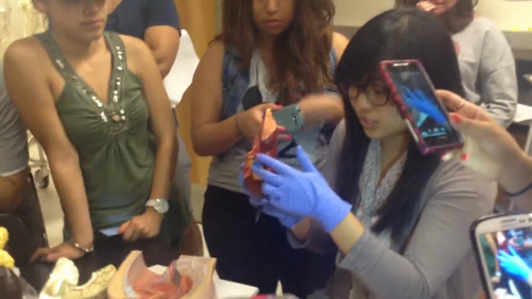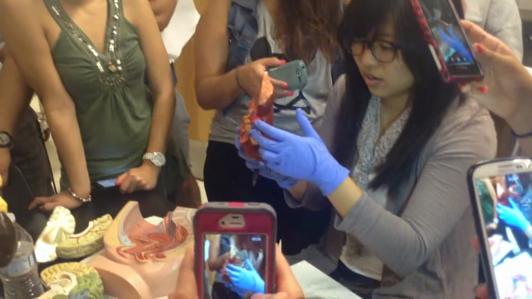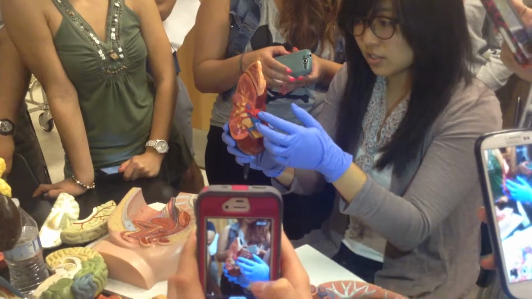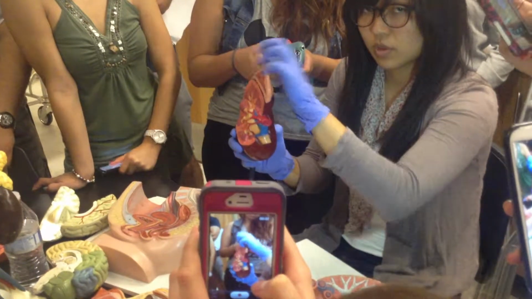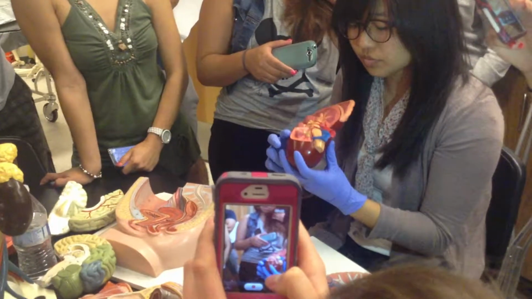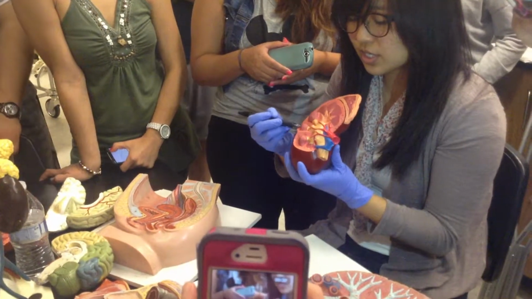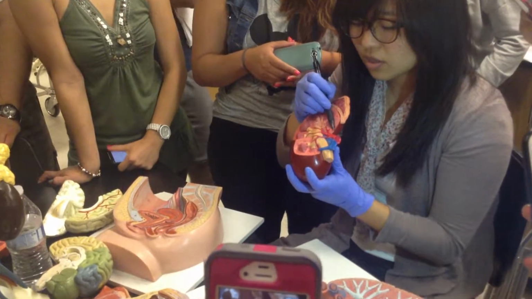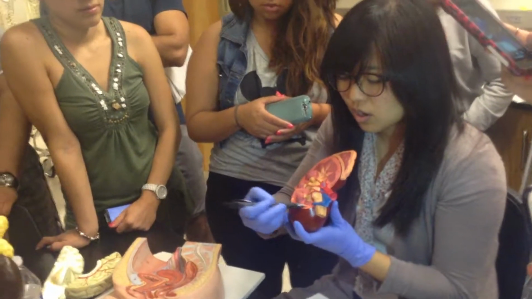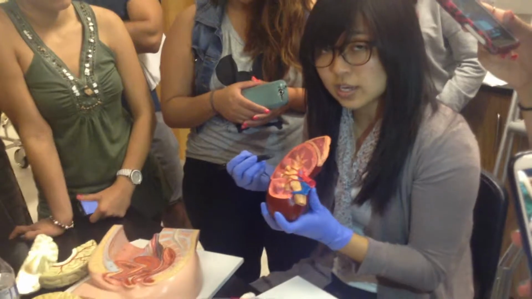Excellent. Again, these structures here are what? Renal arteries and veins. What's this right here? Adrenal glands. Excellent. Do you guys see this region here? That's the what region? Cortex of the kidney.